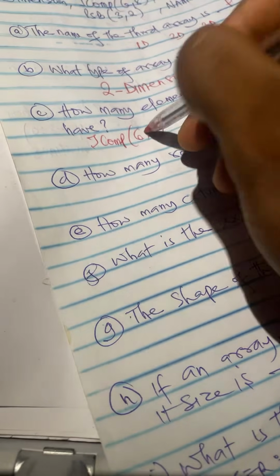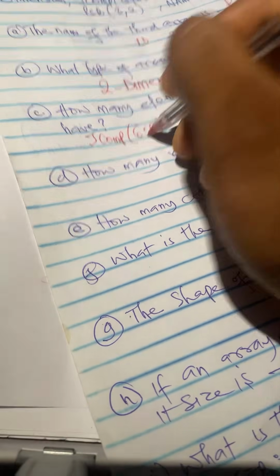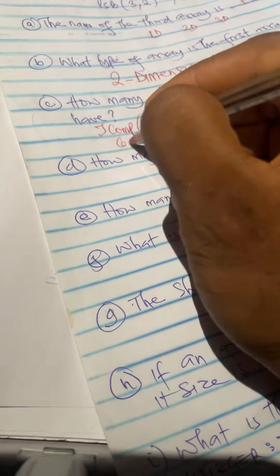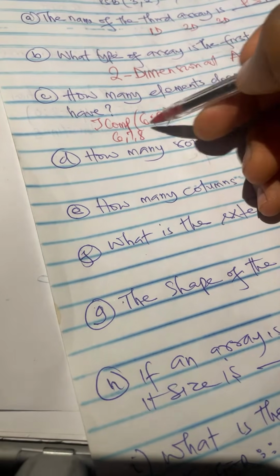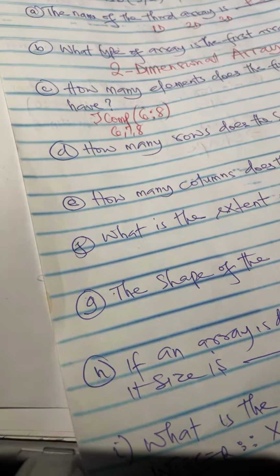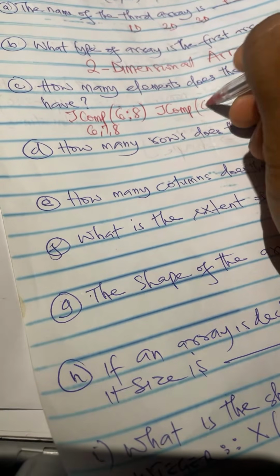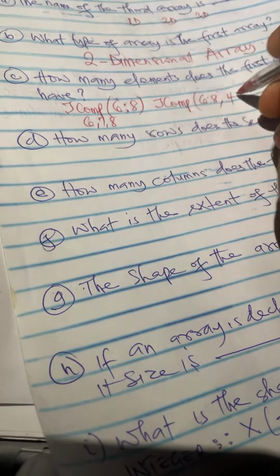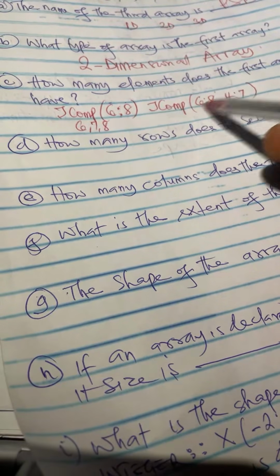What this means is that this colon sign means that this is a lower bound and this is an upper bound. In this case we would say 6, 7 and 8, and whenever we have just one column here, it's a one-dimensional array. For instance, if this j comp were to be, let's say, 6:8, comma, 4:7, this is a two-dimensional array because we have two dimensions.